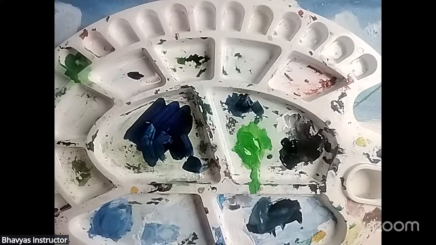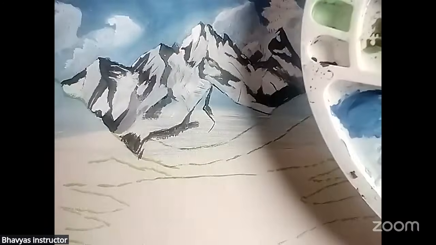For the mountain only I'm telling. Till now we have done, right? For the mountain, I used gray color. If you don't have Persian blue, get gray by mixing black and white. You just take black and a little bit of white, mix it, you will get gray.